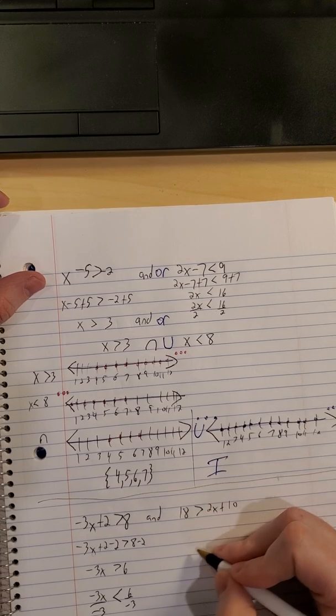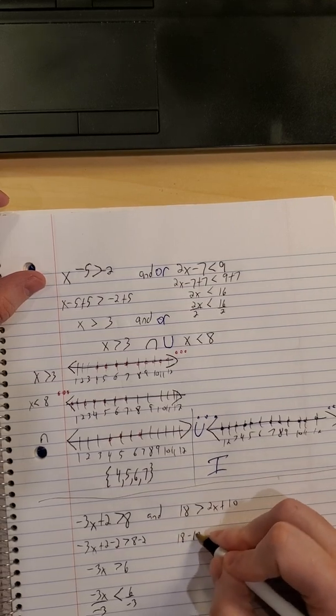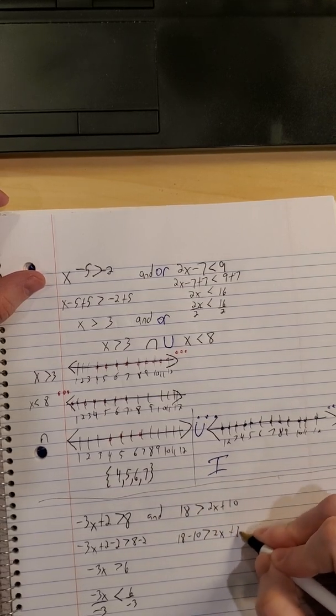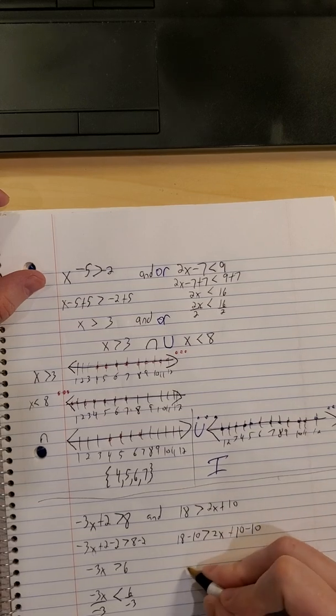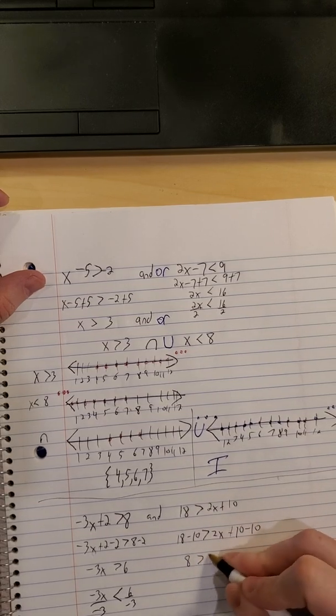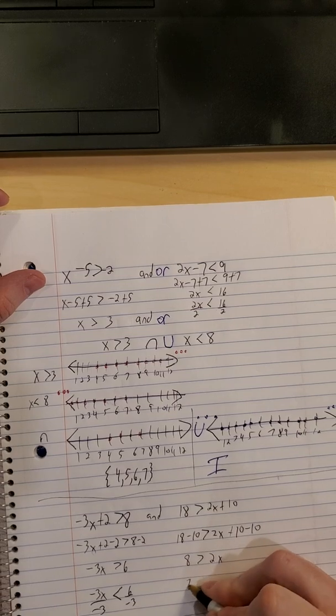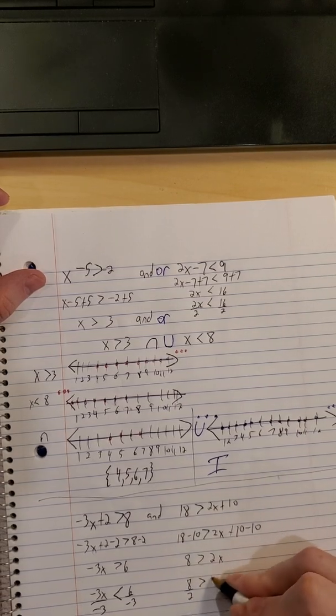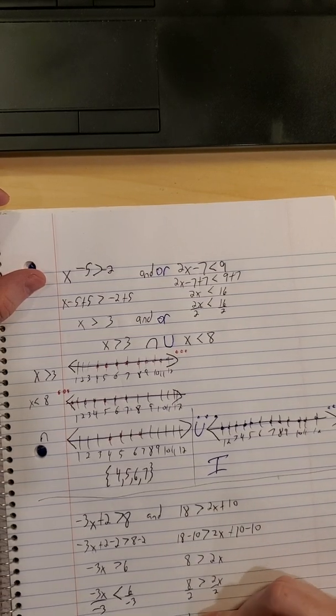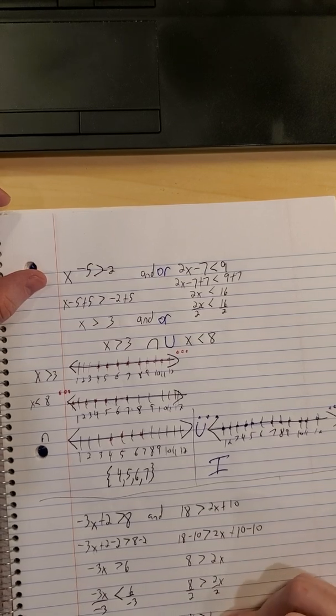So the next one, I would subtract 10 on both sides. Add or subtract all you want from an inequality, the inequality symbol stays put. Then we'll divide both sides by a positive 2. Dividing by a positive, the inequality will not move.